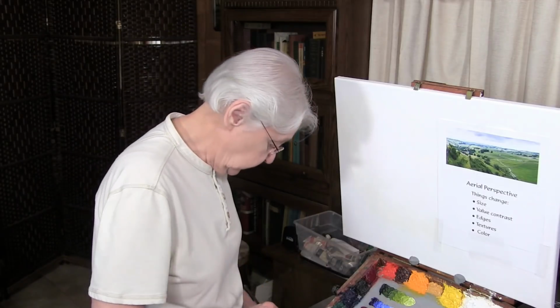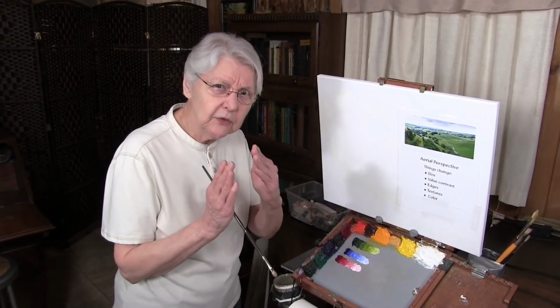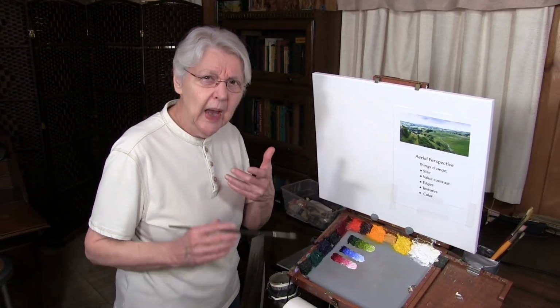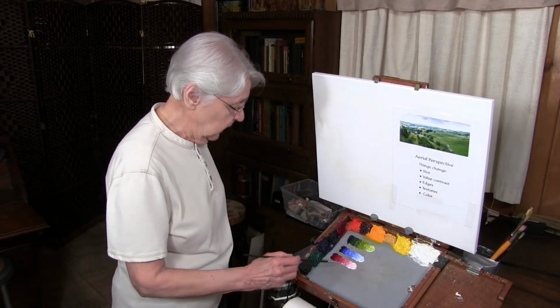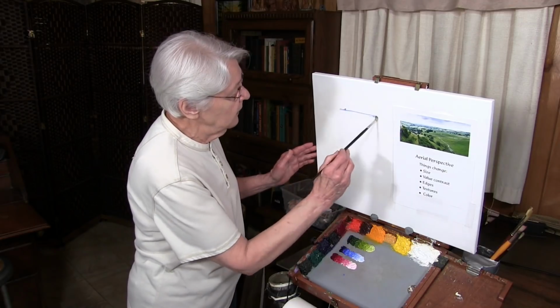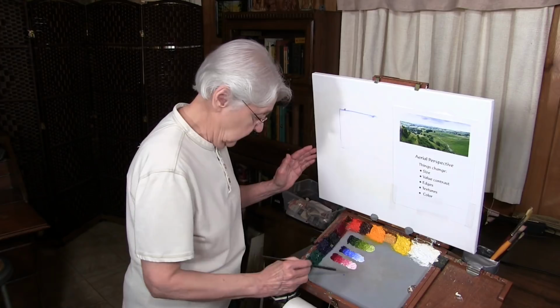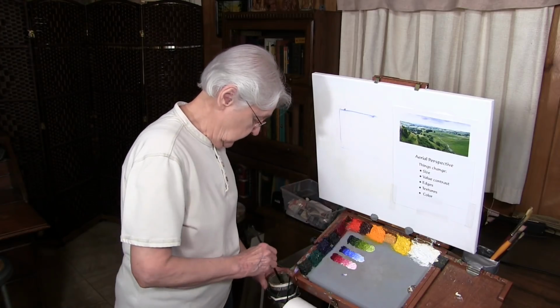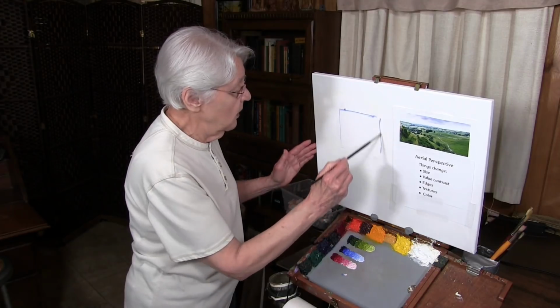Now let's just illustrate that. I'm not going to do a demonstration for you, but I'm just going to illustrate these points to show you how you can look for these things and then make them work for you in your painting. So, first of all, let's put just a little bit of a boundary here, and something kind of like this. Get just a little bit more. There we go, like that.